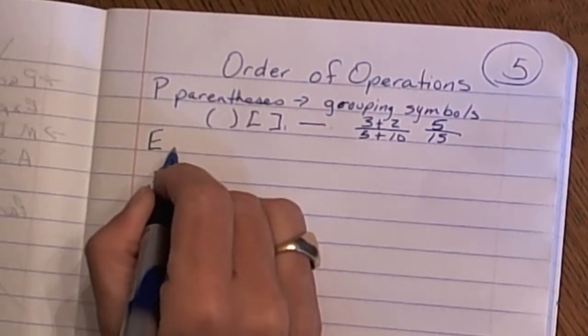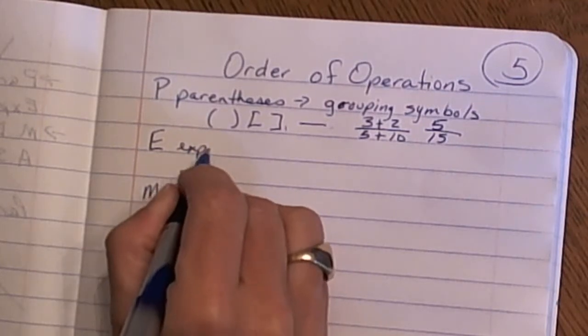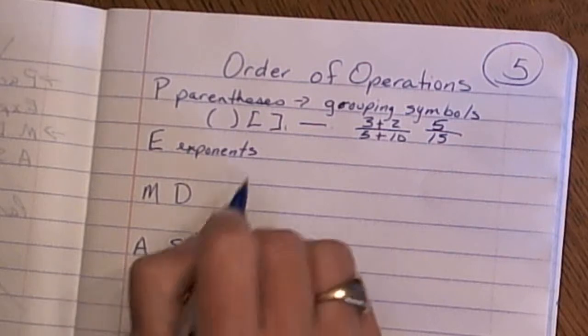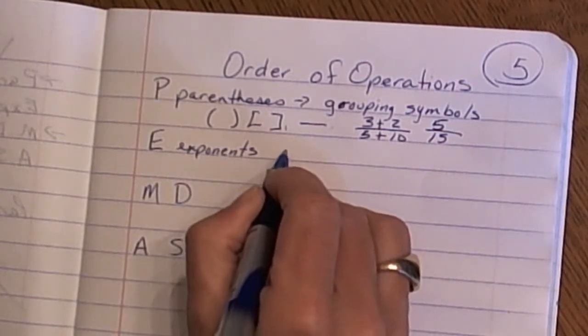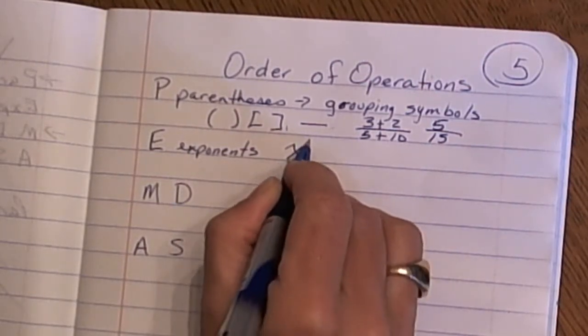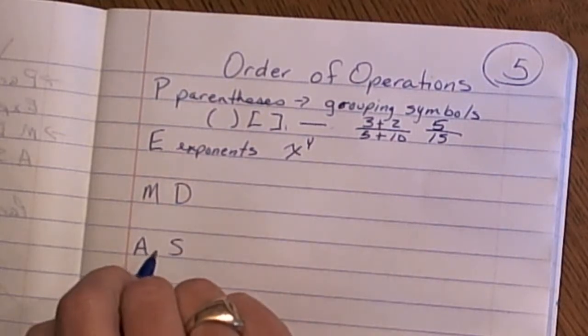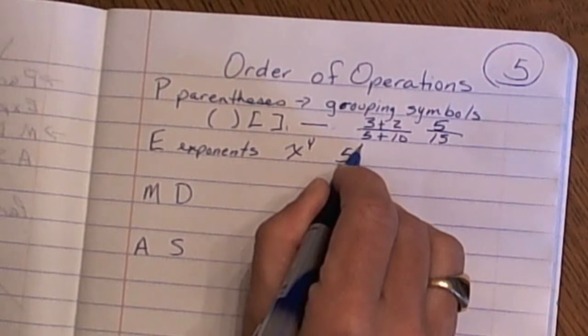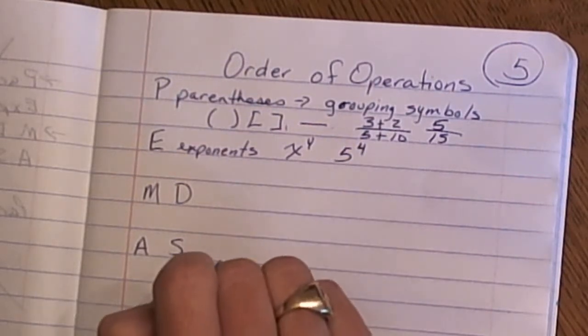The E stands for exponents. So exponents look like this. We may have a base number with an exponent, and that could look like 5 with a 4.